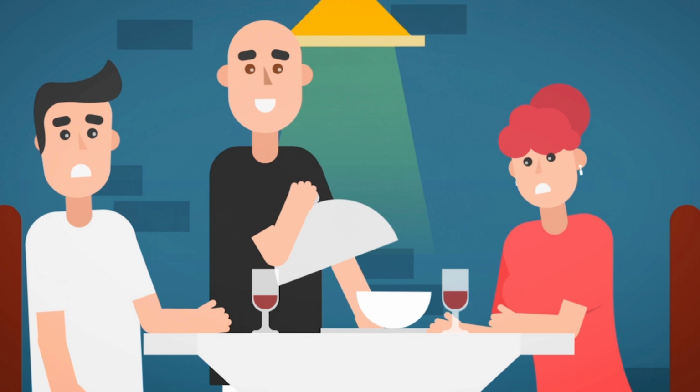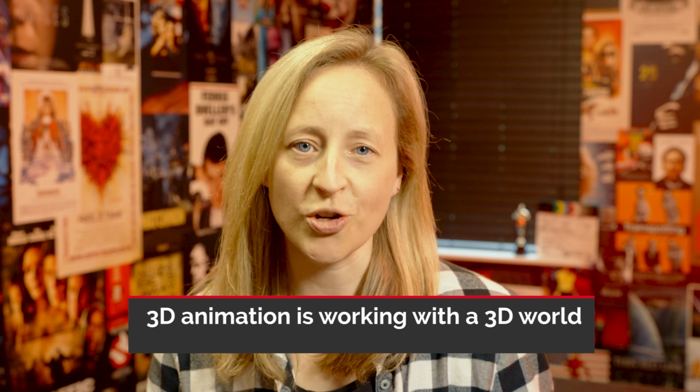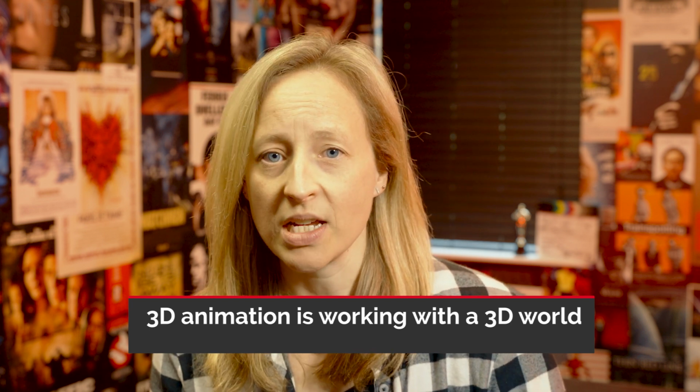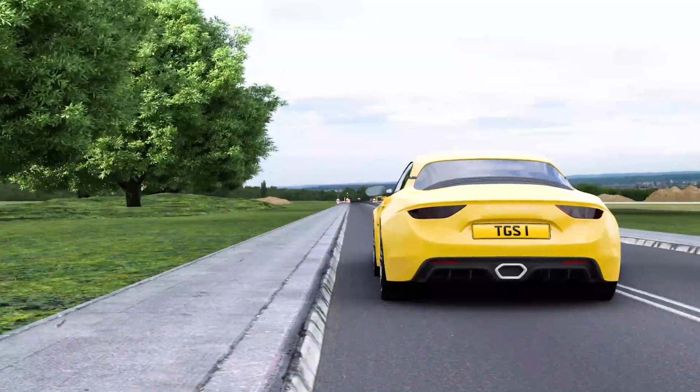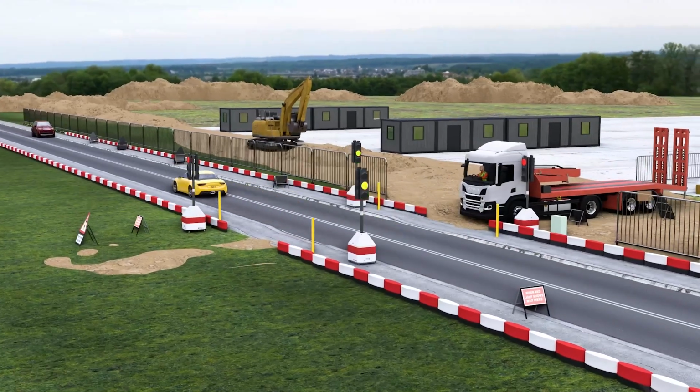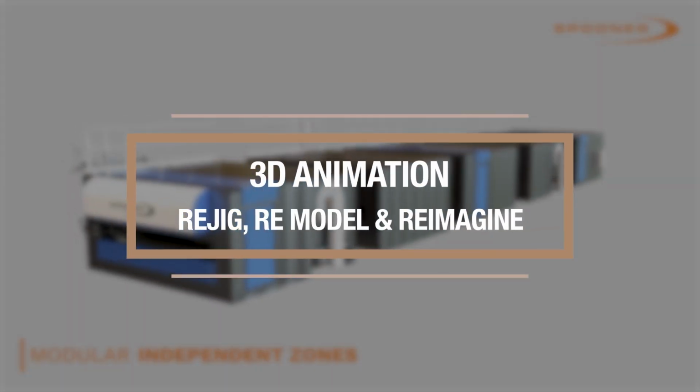3D animation is a little bit different. So 3D is working with a three-dimensional world. So this just means from the left to right movements and the zooming in and out, you have actually an extra camera where you can stand back and look at a full 360-degree view of that particular environment.